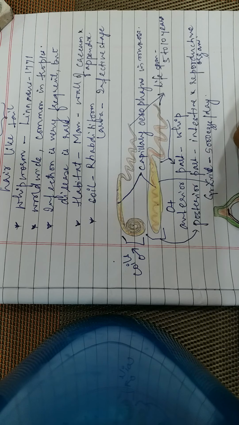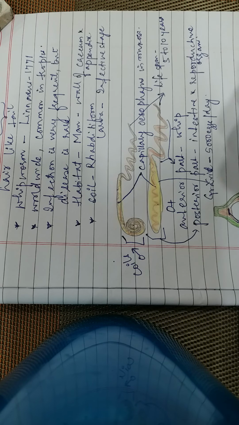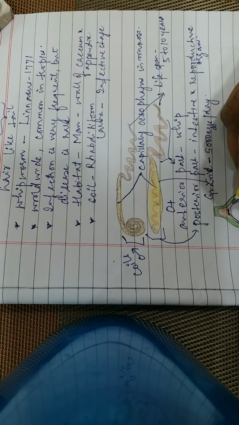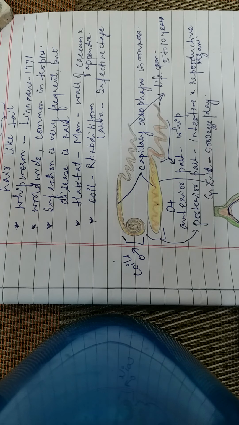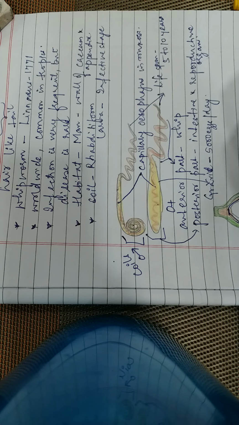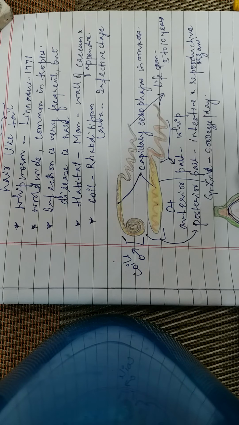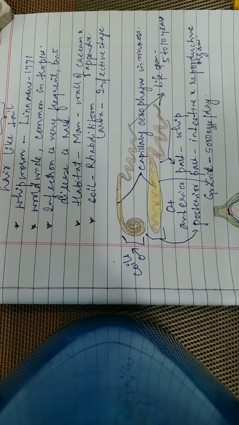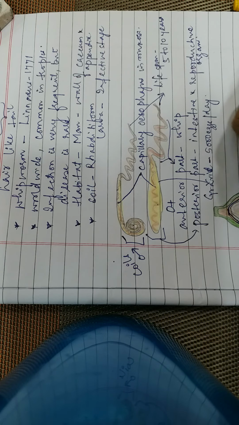This is the third layer. And this is the ovum. Now this is the egg that is laid by the female once it gets fertilized.